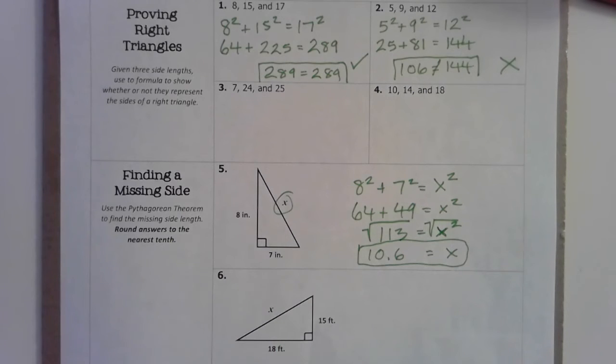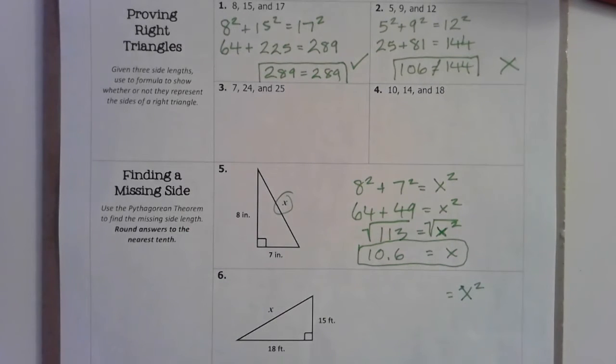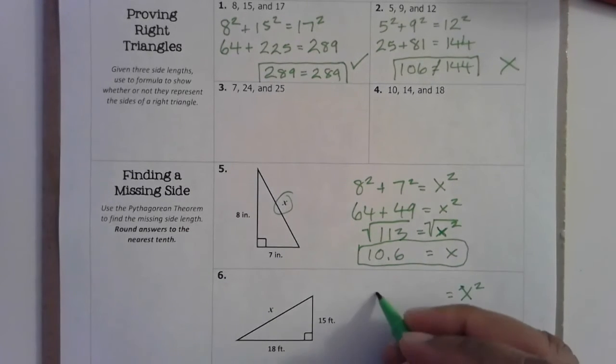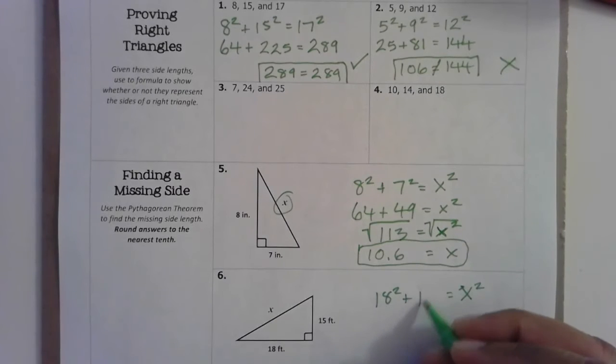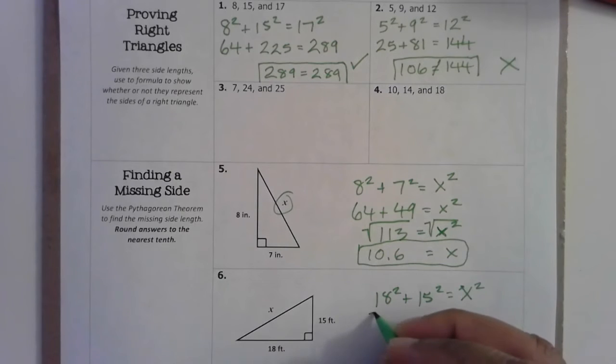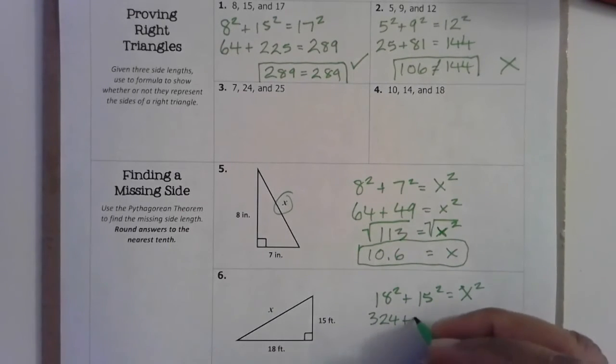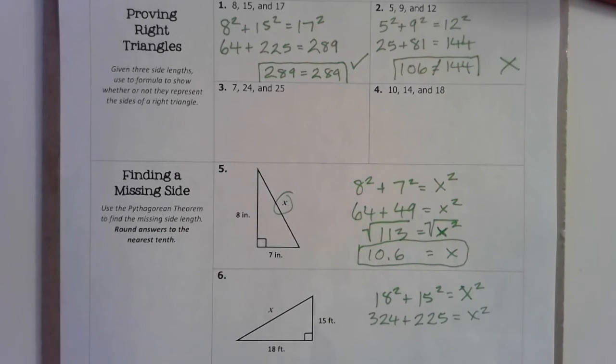So once again, looks like we're looking for the hypotenuse, so I'll set it off by itself here. And then we'll square the other side. So 18 squared plus 15 squared equals our x squared. And so if I look at 18 squared, that's just going to be 324, plus our 15 squared, which is 225, equals x squared. Add those up, and we're going to get 549 equals x squared.